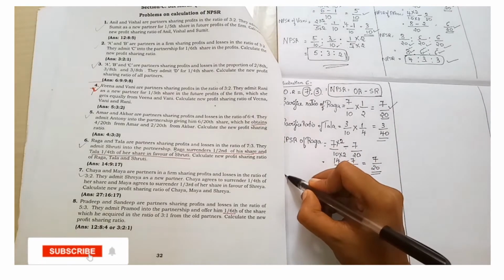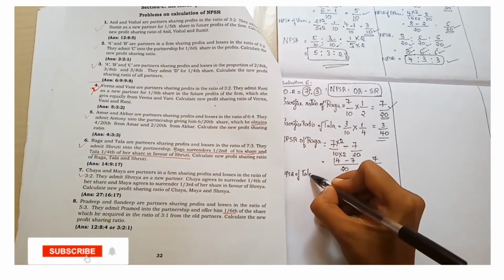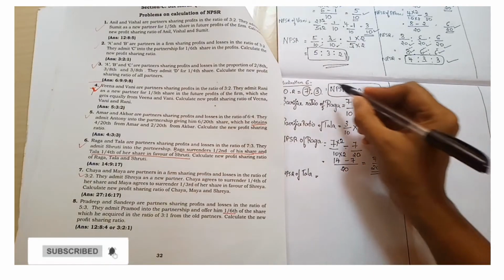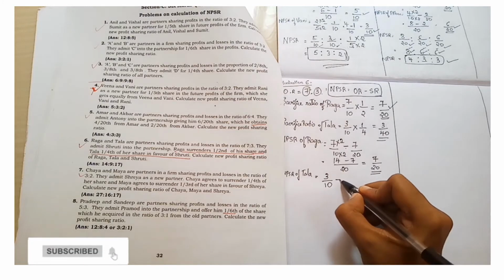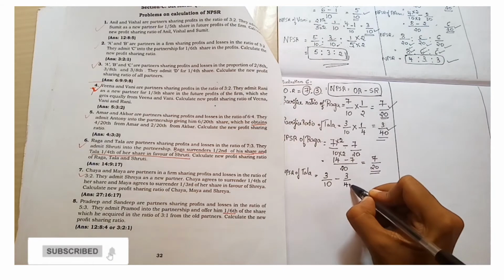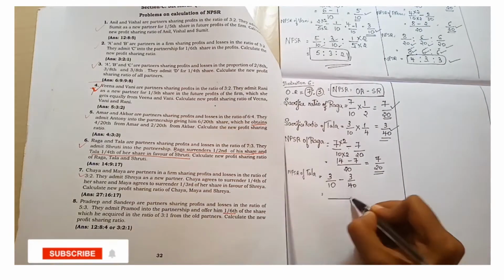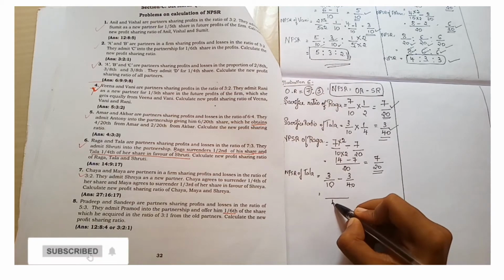Now what is the NPSR of Tala? Is equal to the old ratio, which is 3 divided by 10 minus the sacrifice ratio 3 divided by 40. Now take the greater number and also check whether it is divisible by 10. Which is the greater number here? We have 40.